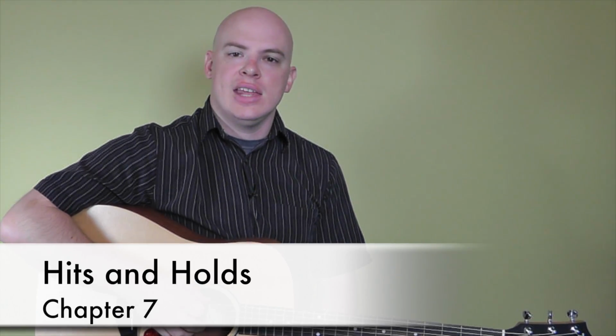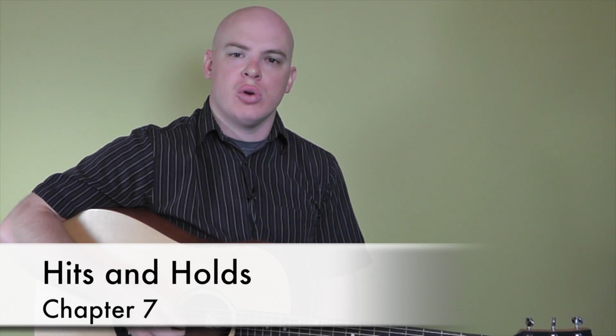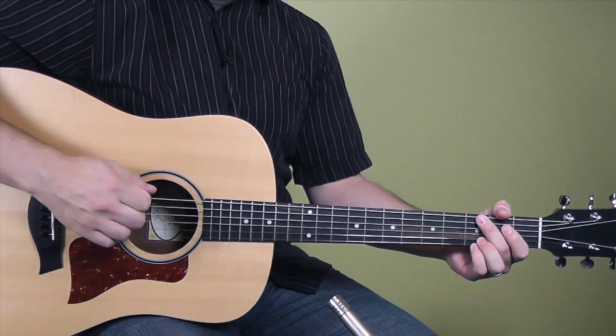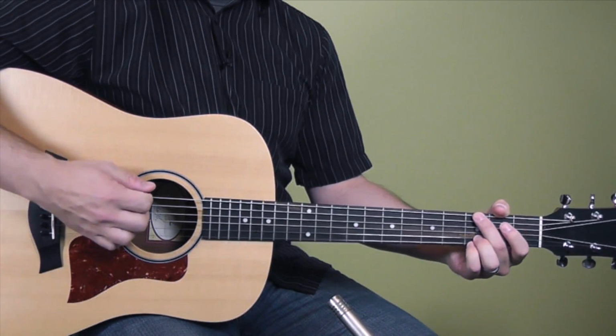Chapter 7 introduces hits and holds. A hit is when you strike a chord and immediately choke the sound. A hit is written with a black triangle above the chord, or above the number, either one. And it sounds like this. If we wanted to play a hit on a G chord, we would play this.